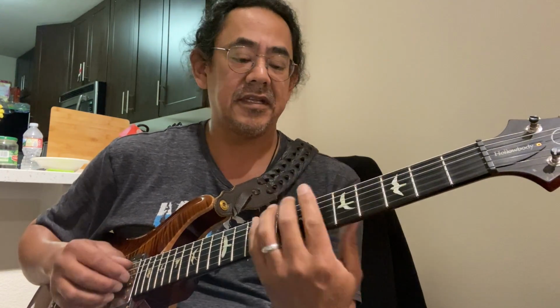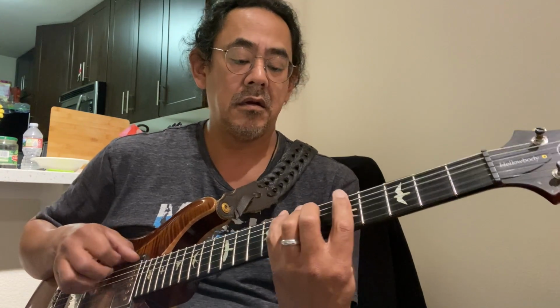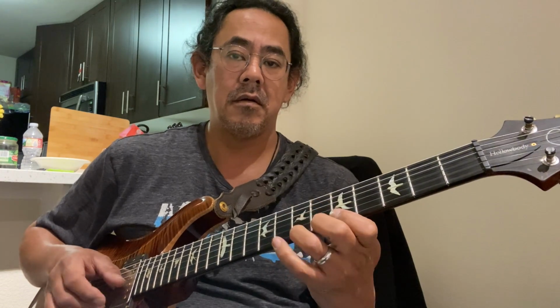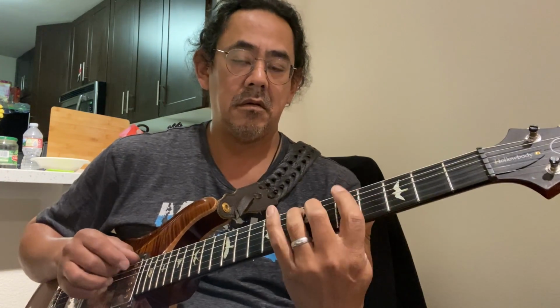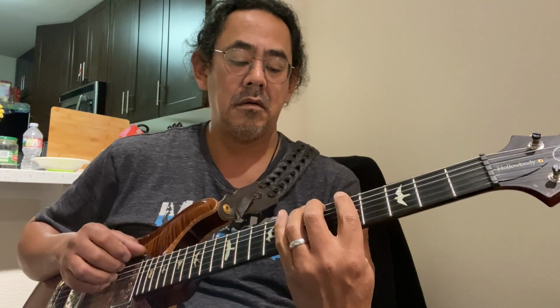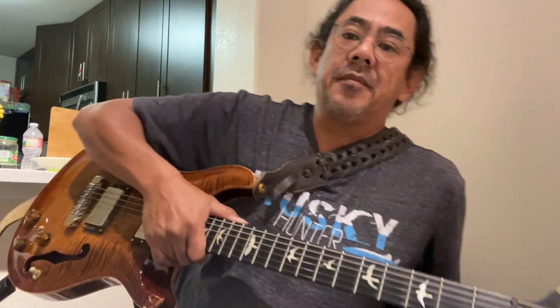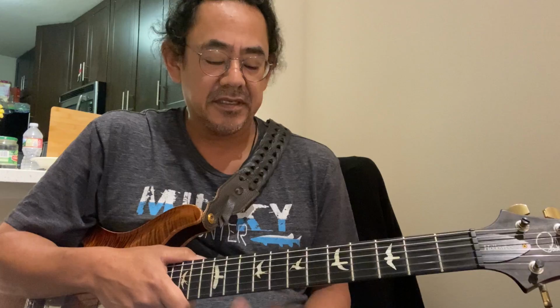Went over the fingerings in the other video. I won't do it here. And then A natural minor. So we have two scales, and we're calling them a relative major and minor. Let's talk about the diatonic chords in the key of C.